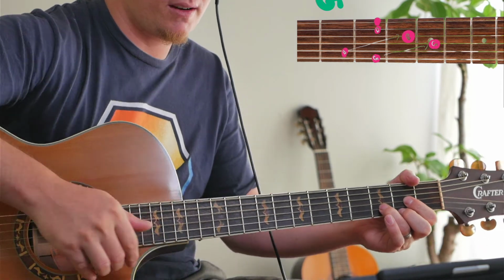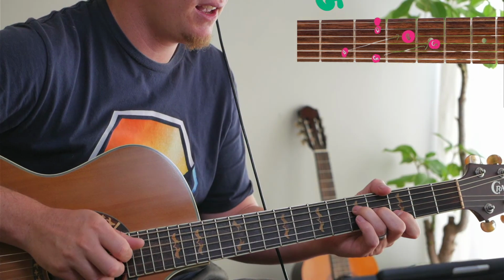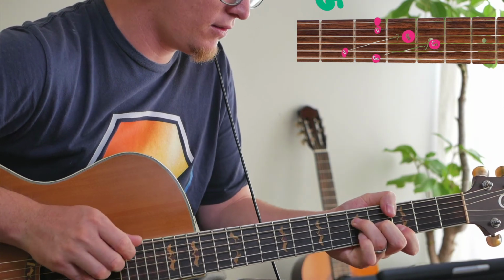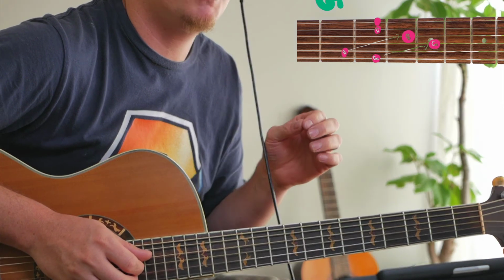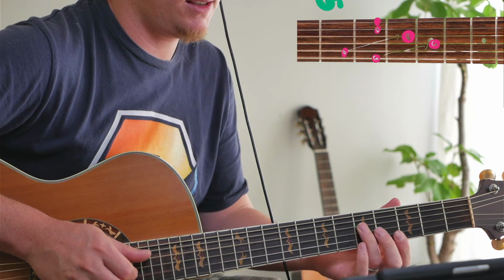You might have heard there I made a small mistake. Well, it's not a mistake, but with the G, I played a C note on the G. Which sounds nice when you're in the key of G, but when you're in the key of D, it can be a little bit dissonant because it's not in the key of D.